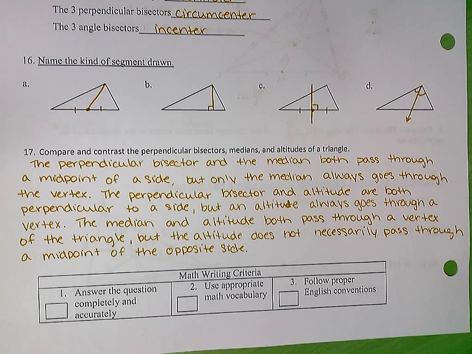Okay, and then your median and your altitude both pass through a vertex. Okay, so those are the two that have to pass through an angle. But the altitude does not necessarily pass through the midpoint of the opposite side. It could pass through the midpoint, but it doesn't have to. The only way an altitude passes through the midpoint is if it's equilateral or isosceles from the vertex angle.